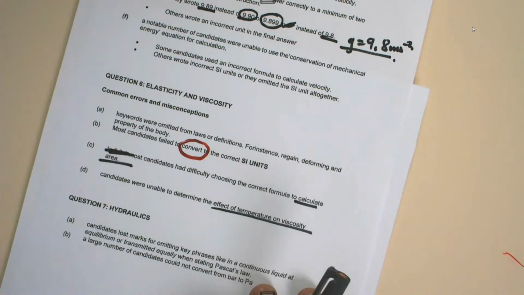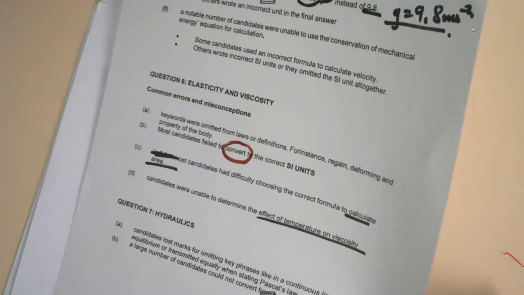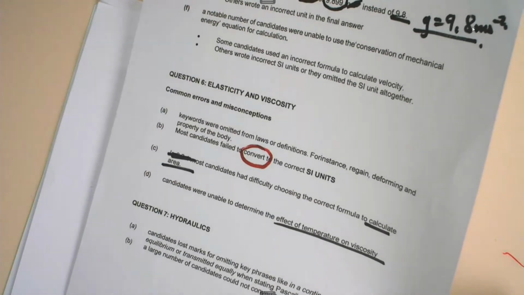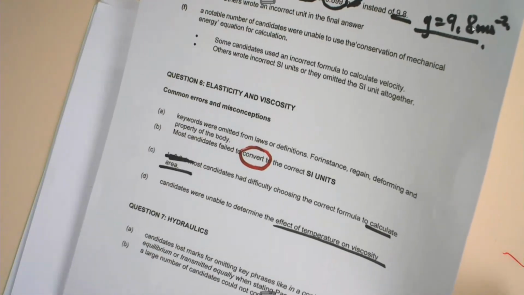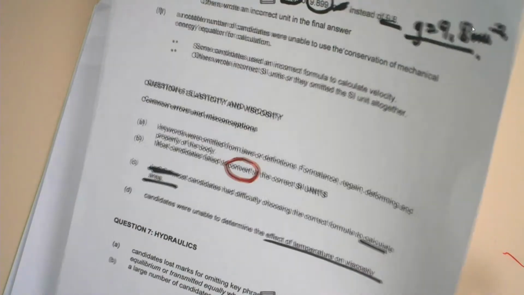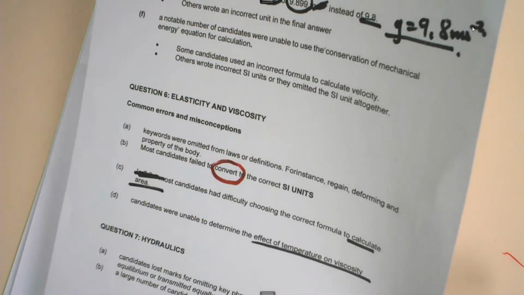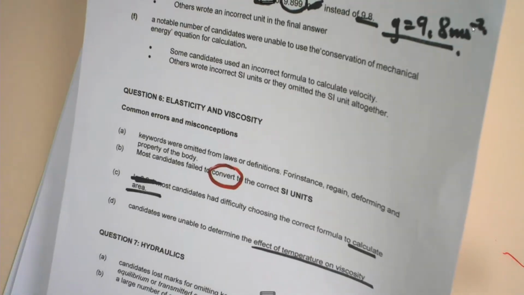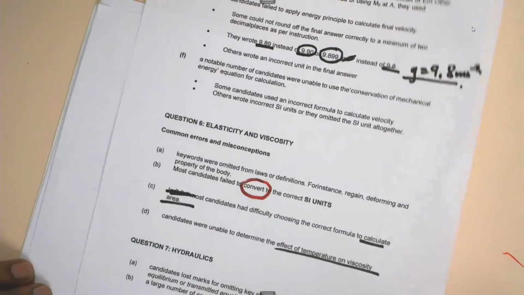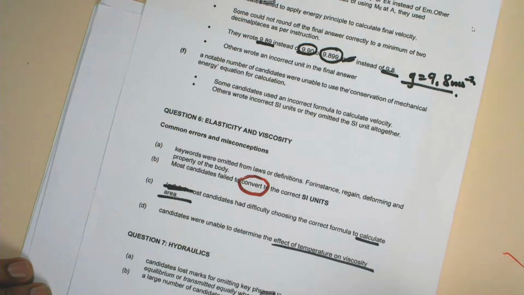So I'm going to try and help you in that regard, for the exam that is coming. Because remember, with these exams, you only have one opportunity and one opportunity only. So it's always best for us to prepare ourselves and get the maximum marks that we can get.